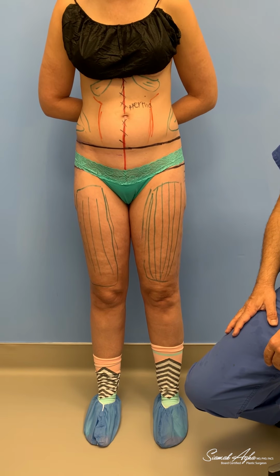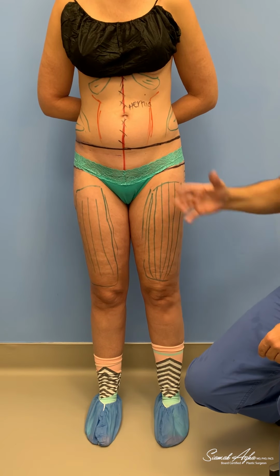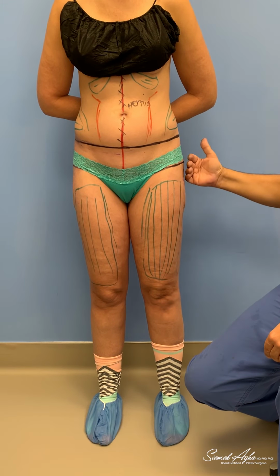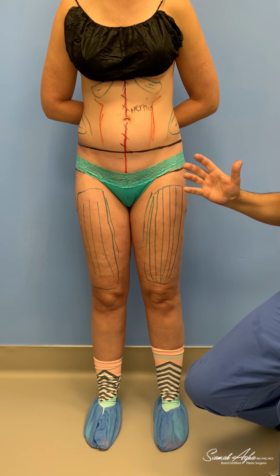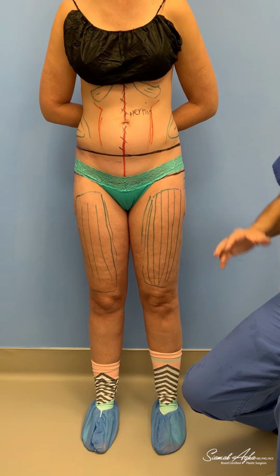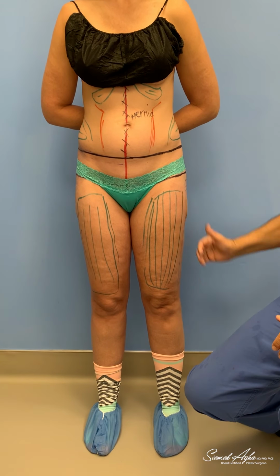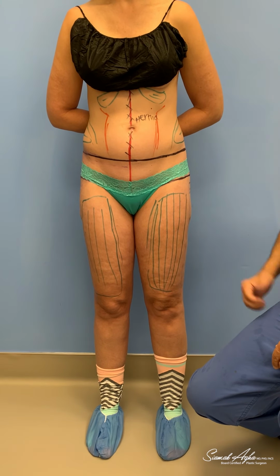So our plan would be to liposuction the front of her thighs, transfer some of that fat into the outer thighs and outer buttock to change the shape of her butt and make it a wider, more feminine butt, create a little bit of hips for her, and fill these areas that have been over liposuctioned.